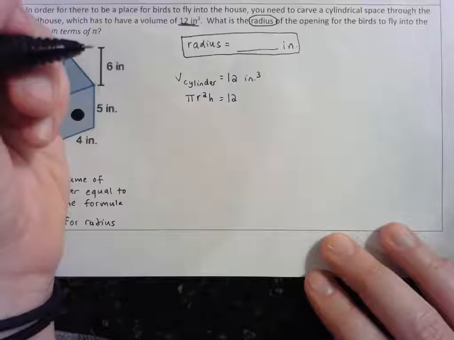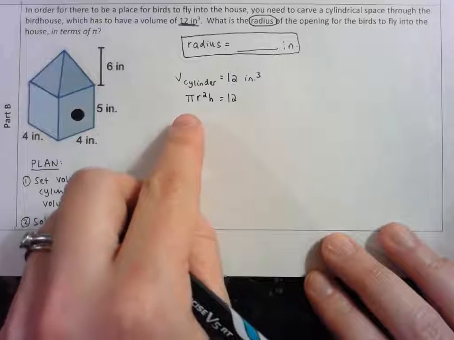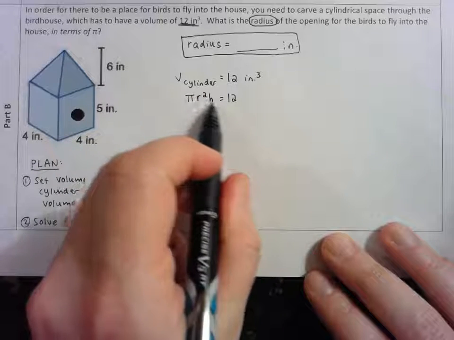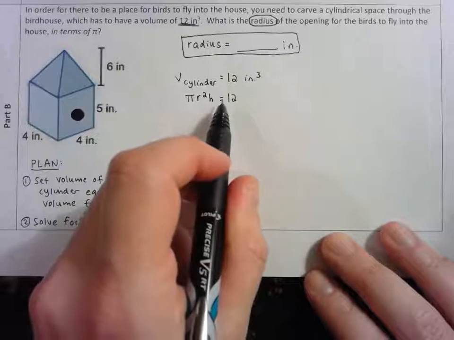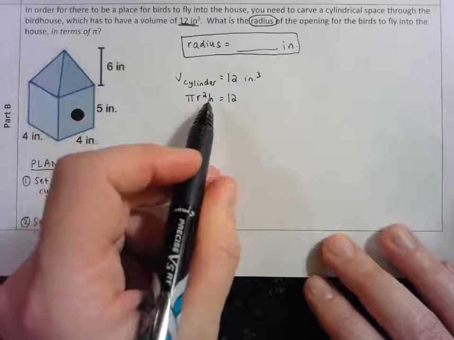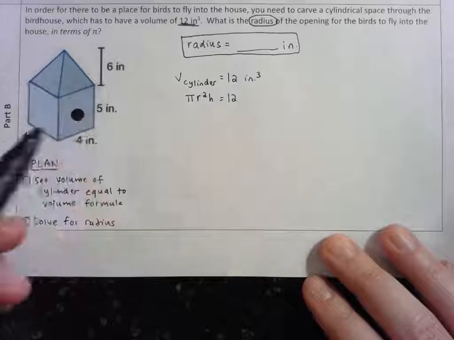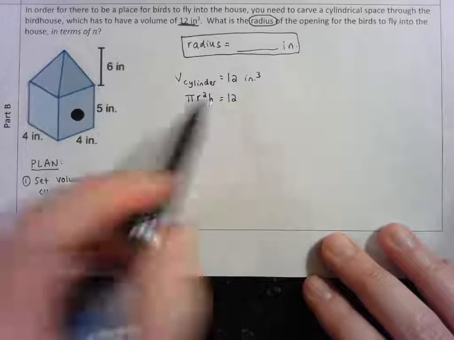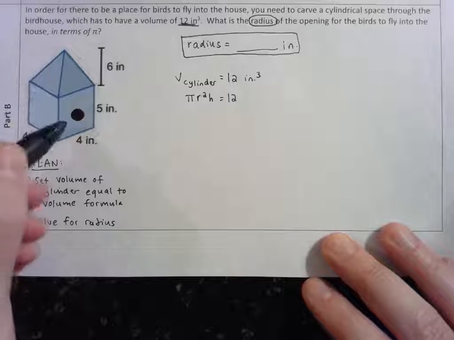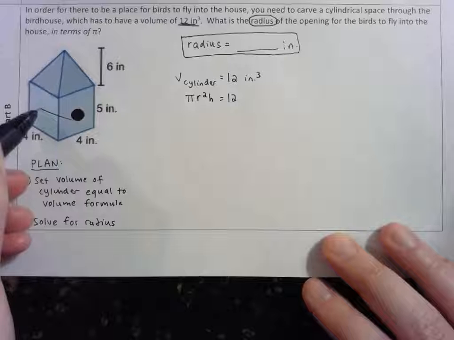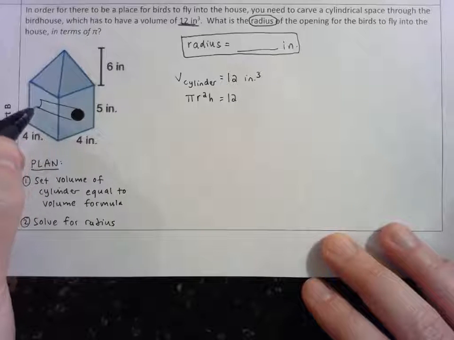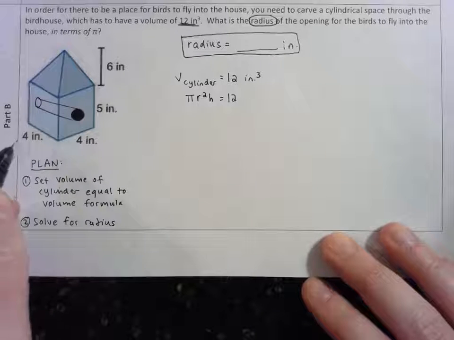From here, I know that I need to substitute in whatever values I know so that I can solve for r. Here I have two unknowns: r and h. Since I know I'm solving for r, I must know the quantity h. So let's go to the diagram. I'm now looking for the height of the cylinder. Keep in mind, the cylinder is laying horizontally on its side, through the side of the birdhouse like this. So actually the height of the cylinder is going to be represented by this 4 inches right here.